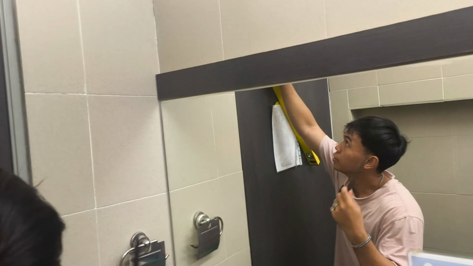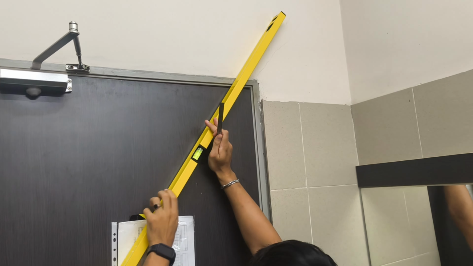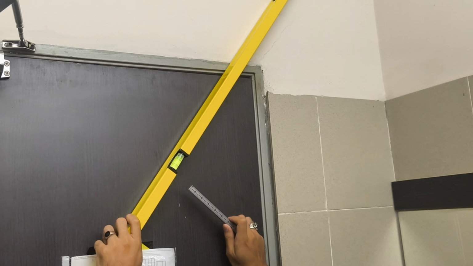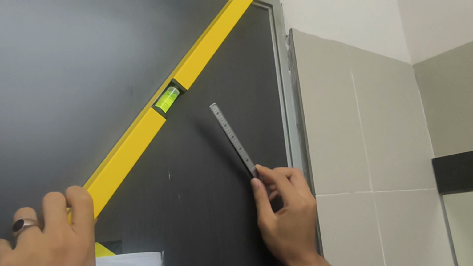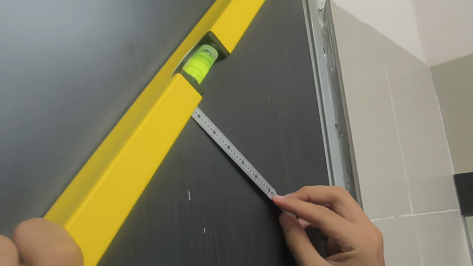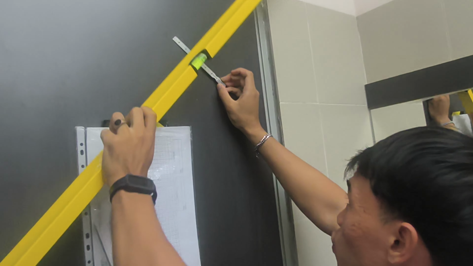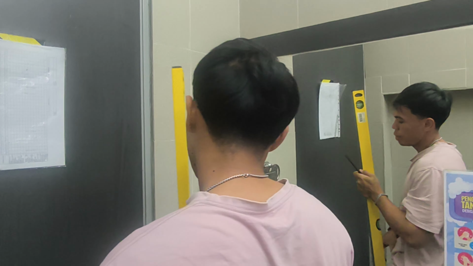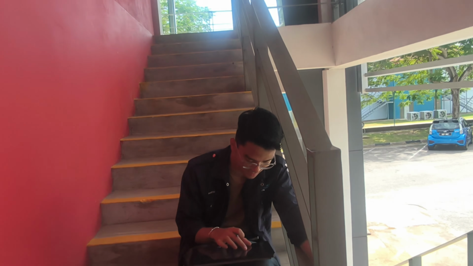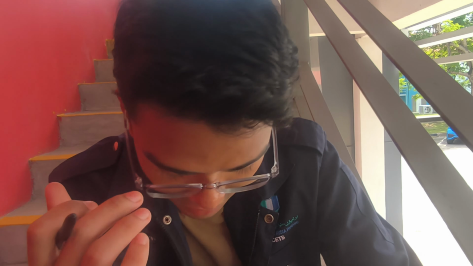So now this is the last part of the door. We're going to check the alignment of the door using a clear level and a steel winch. It exceeds 2.5 millimeters of measurement. So it does not apply. Is it correct, Amit? Yes, it is correct. So, it's not okay.